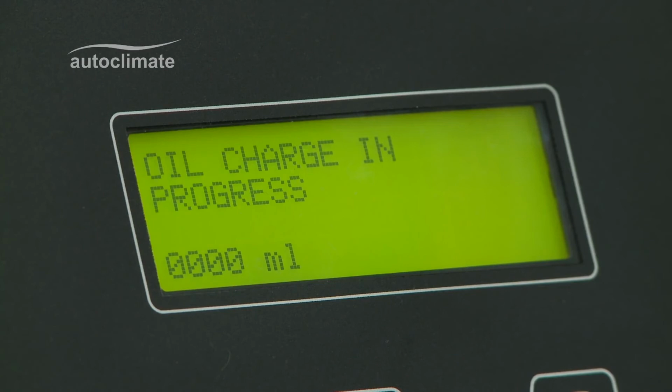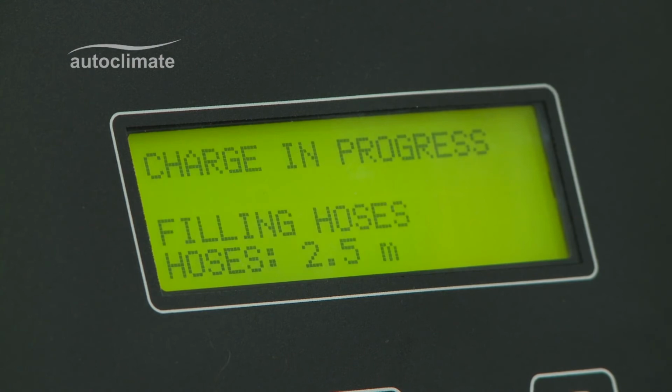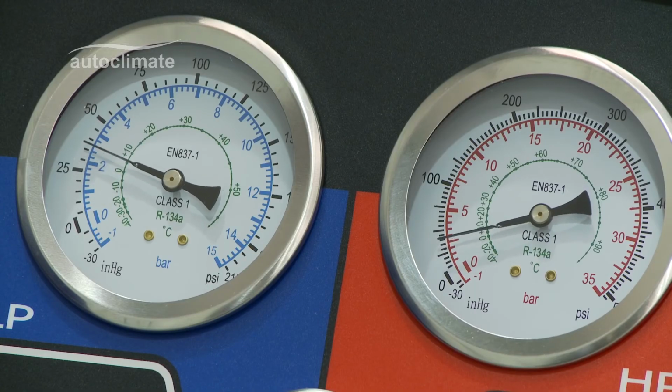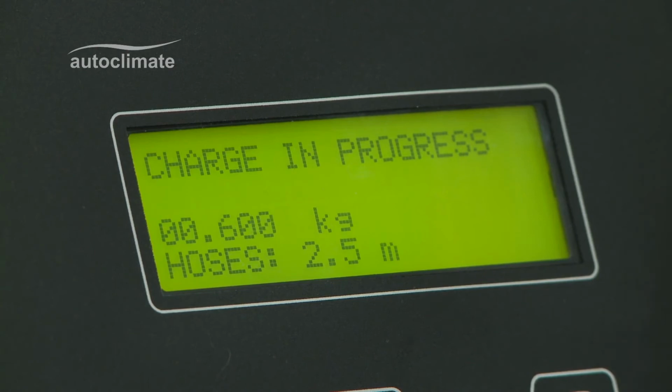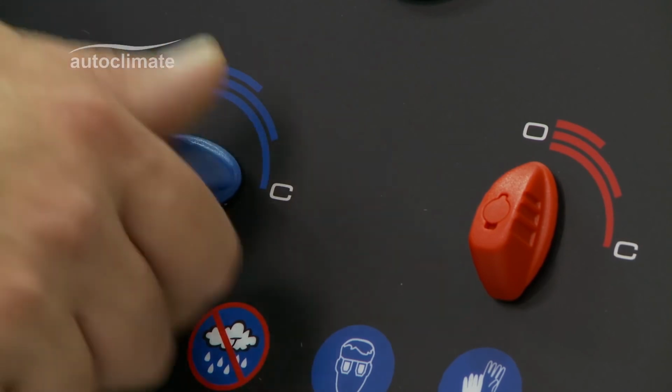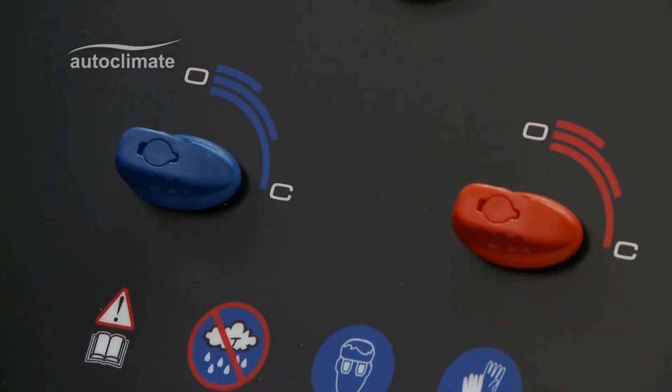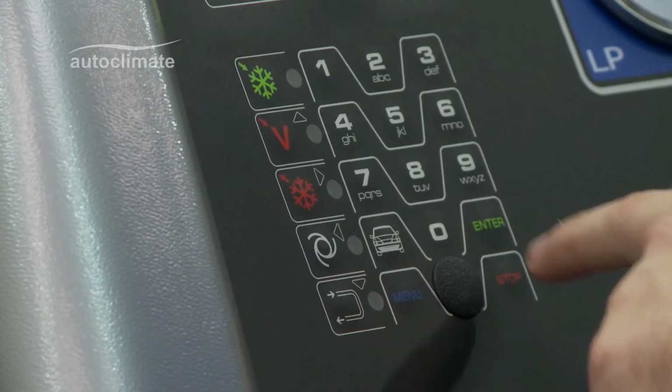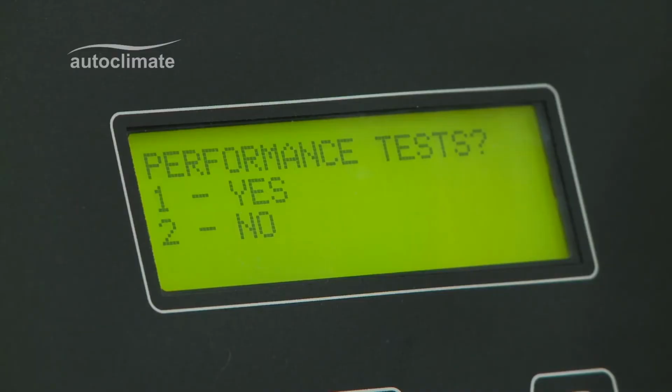The machine charges the vehicle with refrigerant, and the display shows charge in progress. The scale weight screen displays and increases during the charge. The high and low side pressures also increase. When the correct amount of refrigerant has been charged, close the high and low pressure panel valves as prompted and press Enter to continue. A prompt for a performance test is displayed.